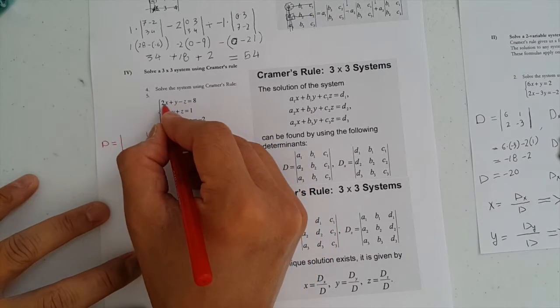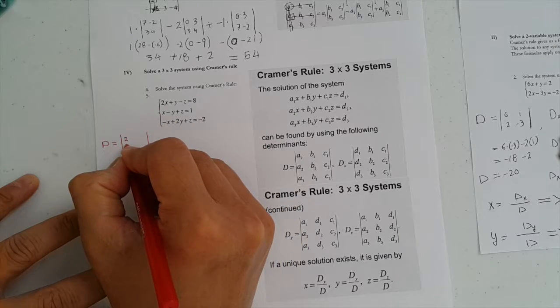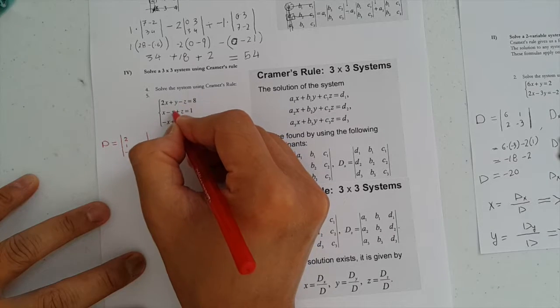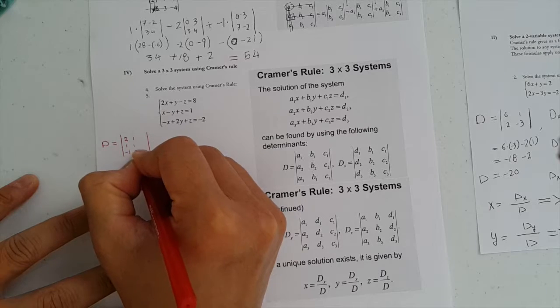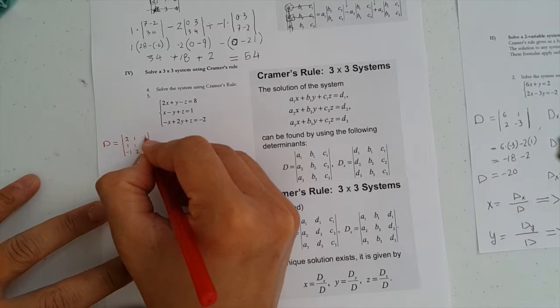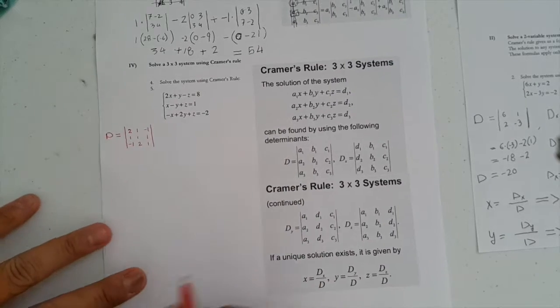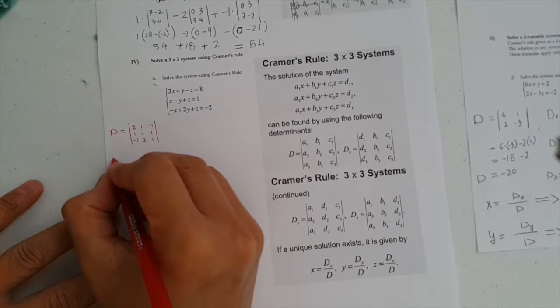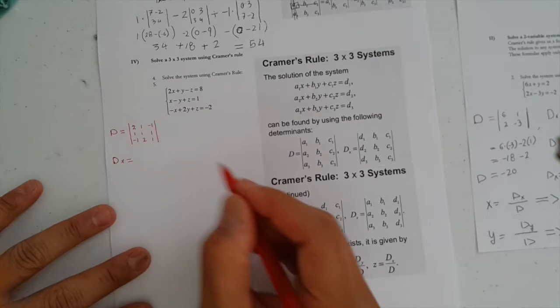So they are 2, 1, negative 1, 1, 1, 2, and then negative 1, 1, 1, negative 1, 1, 1. Okay, so that's D. We will need to find the determinants for D sub x.